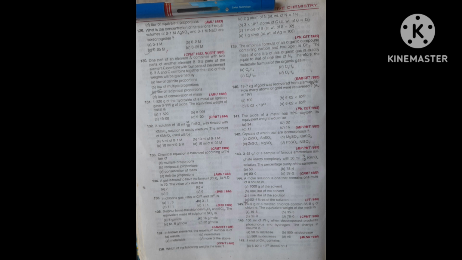1 by 5. Then 0.02 into 10, that is equal to 1 upon 5. Hence the equivalent weight of the metal will be 1 upon 5. Okay, then 1 upon 5 you can write 10 ml into 0.02. If you solve, you will get 1 upon 5.